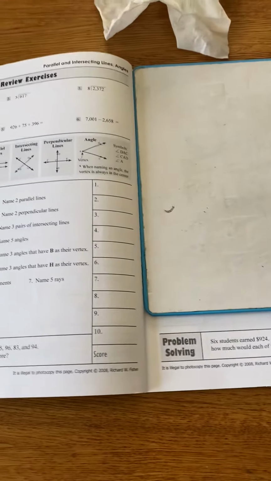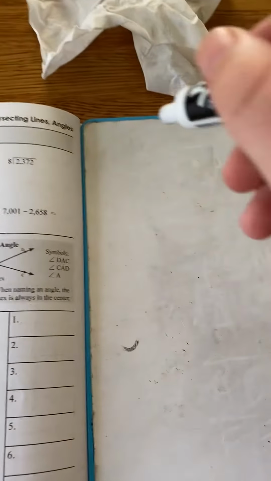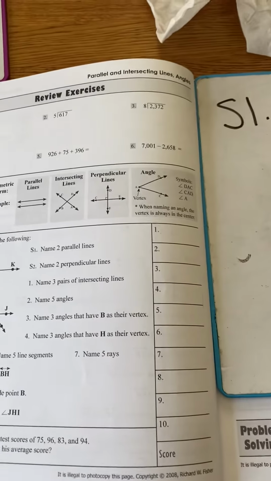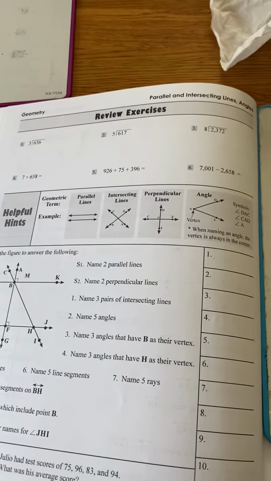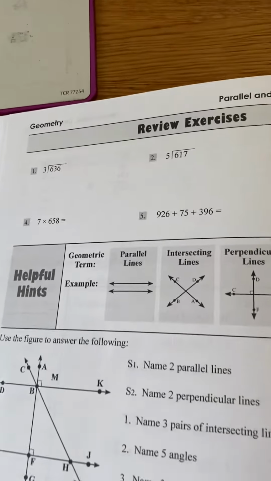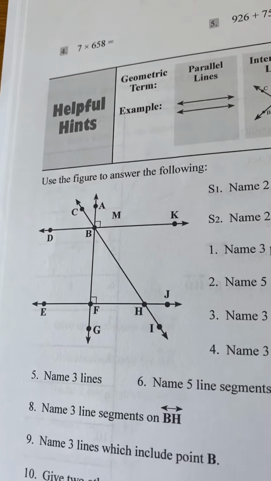Okay, so we're gonna go straight into S1. I'm gonna put S1 on my whiteboard here. S1 is asking us to name two parallel lines. And if I'm not sure what parallel lines mean, I'm gonna go back up here into my helpful hints. And I say, oh, okay, it just means that they're across from each other. So I'm gonna use this figure over here.